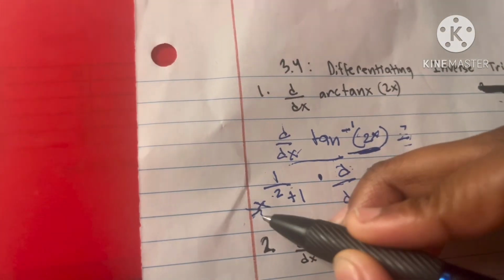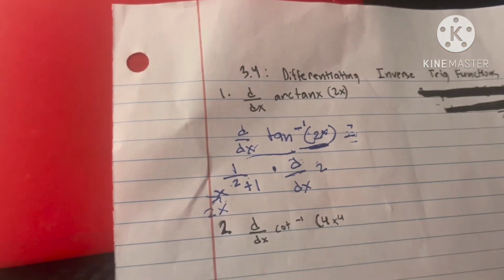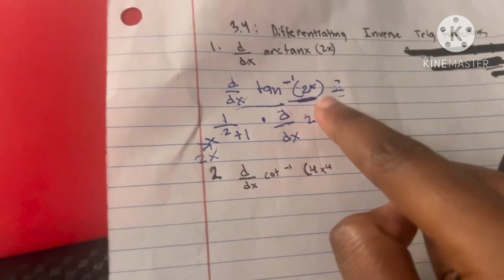And for this x right here, you're plugging in what's inside the parentheses, because remember chain rule, it's like the onion layers. You do one layer at a time. So when you're doing the derivative of the tan, you don't do the derivative of this.